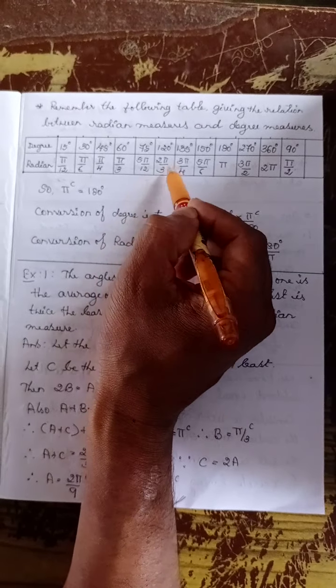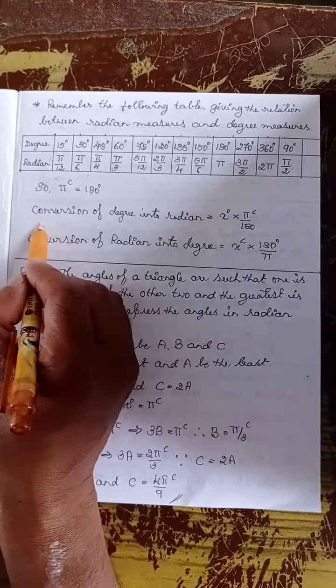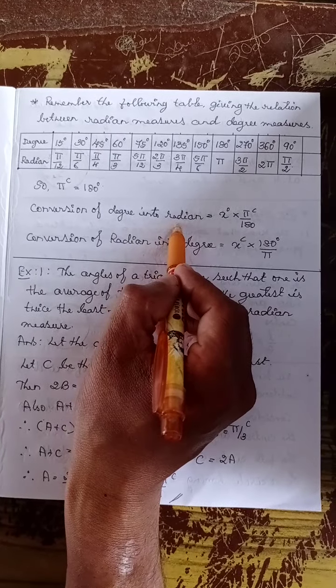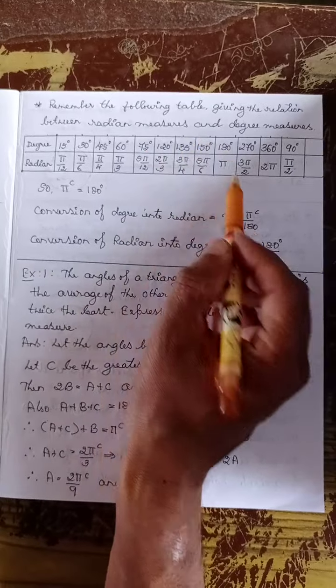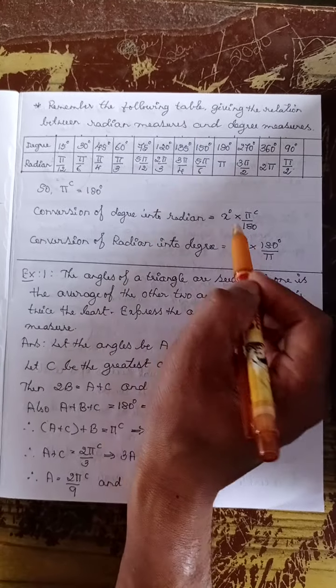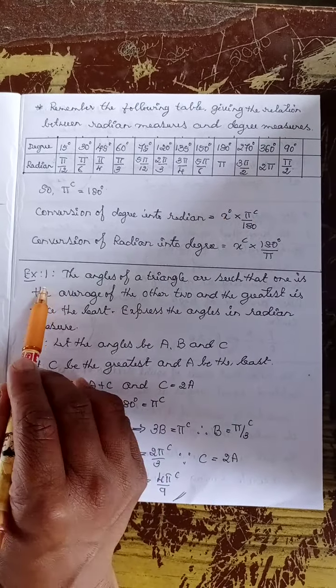But you need not learn these values by heart. If you know how to convert from degree into radian and radian into degree, then you can easily convert the given degrees into radian or given radian into degrees. Now we see the example.